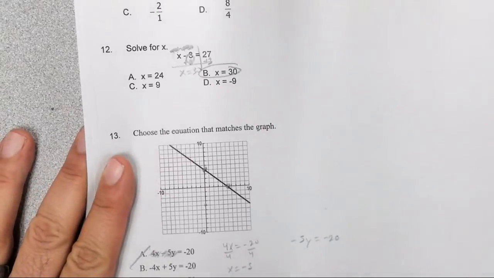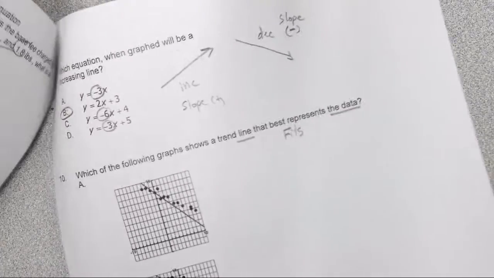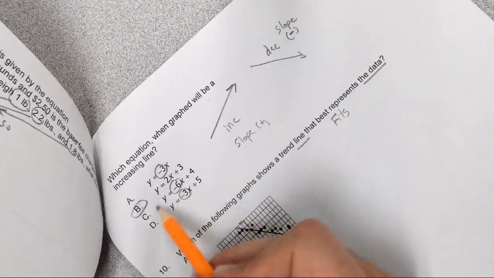Okay, you only do that when it's in standard form. Standard form looks like this. Slope-intercept form, you can't do that over there. It looks like that. So you can only do it for standard form.